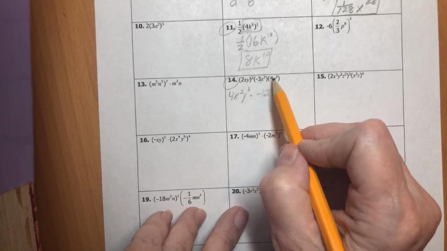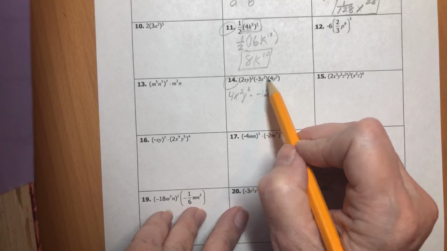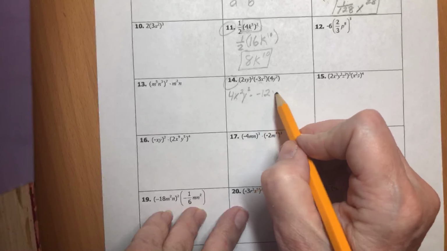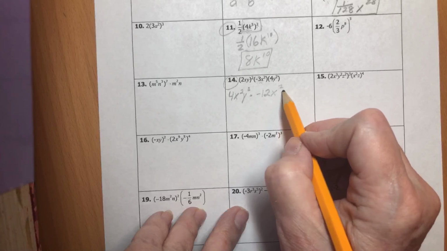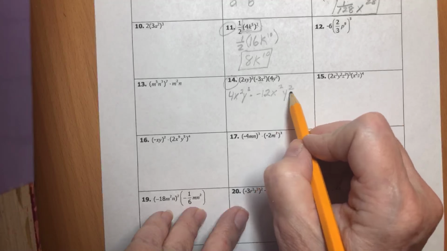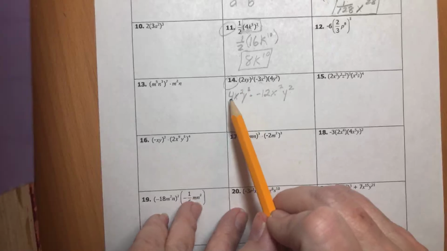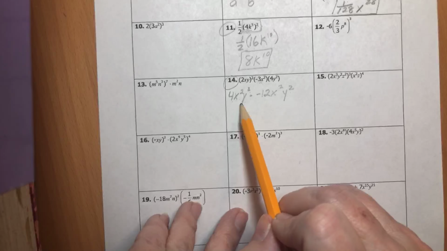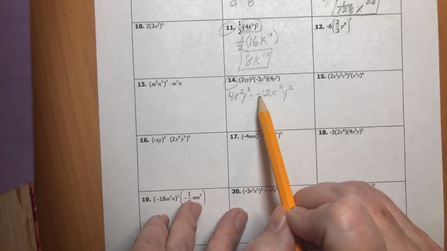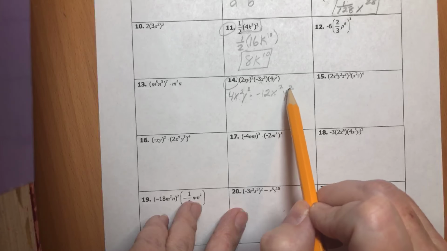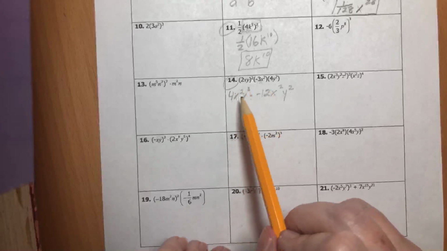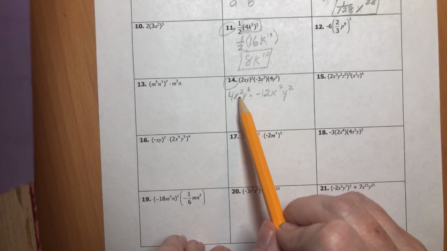Okay, then we have an x and a y. Okay, we can't do anything with those together, right? So let's just go ahead and write them next to each other. And they're both to the 2nd power. Now watch how they're trying to be a little tricky here. They have 4x to the 2nd, y to the 2nd, times negative 12x to the 2nd, y to the 2nd. Now some students might see that and go, wait, they're the same.